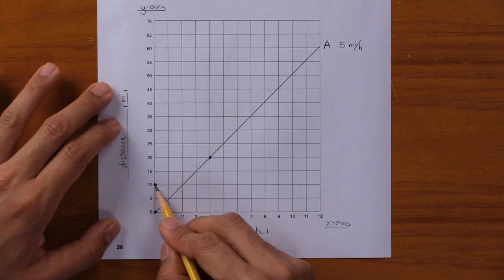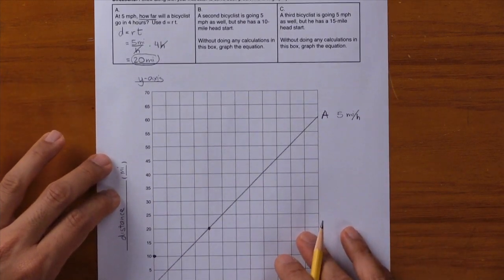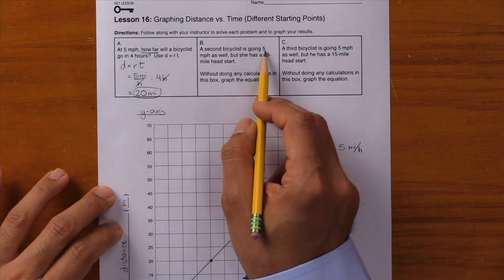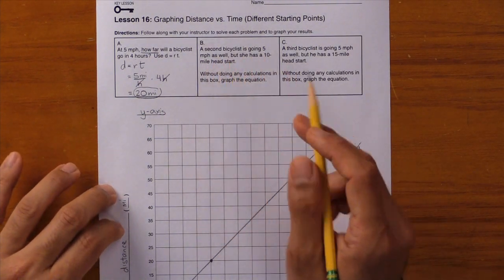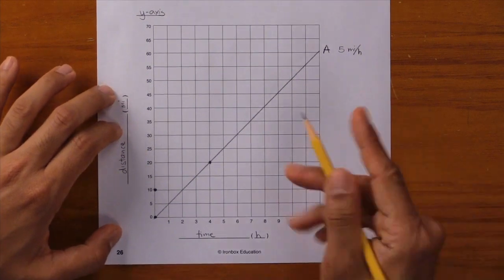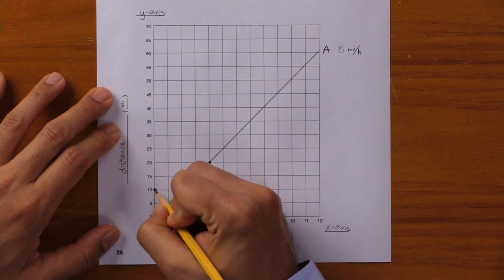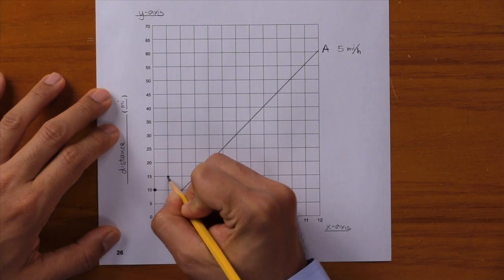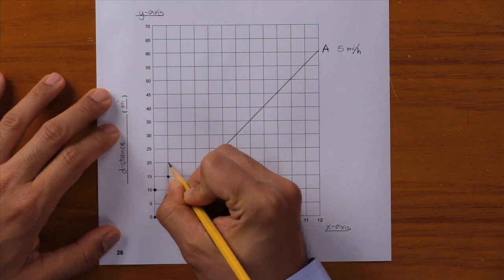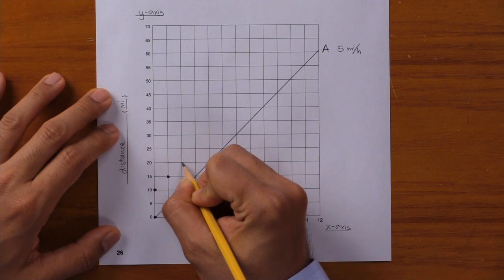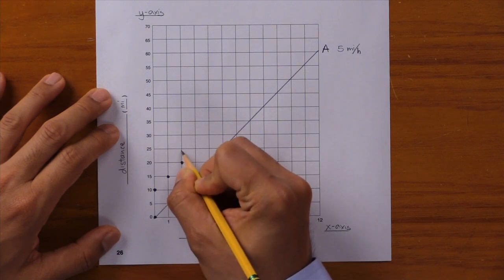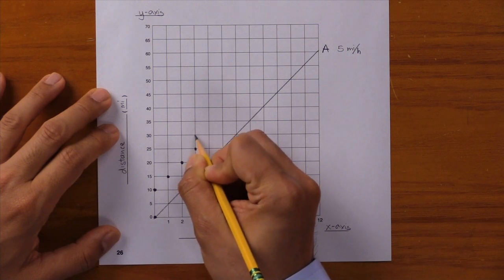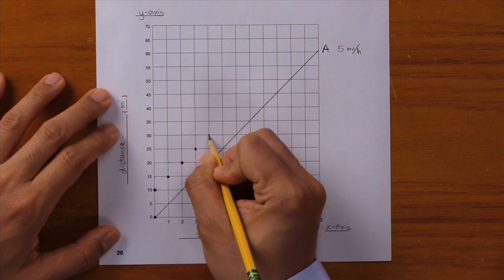And how fast was bicyclist B traveling? As you see here, bicyclist B was going 5 miles per hour as well. So in my graph, starting at 10, we'll go up 5 miles per 1 hour, and draw a dot there. 5 miles per hour, 5 miles per hour, 5 miles per hour.